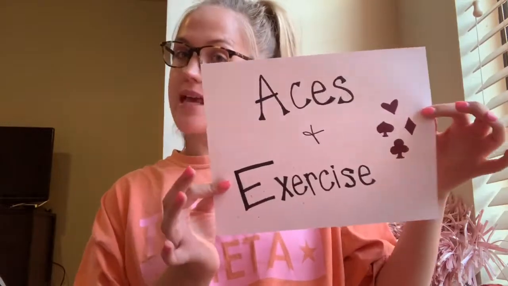Hi, so for today's activity, we're going to be doing ACEs and exercises. So with this activity, your objective is going to be students will be able to strengthen various muscles of their body using a variety of different exercises.